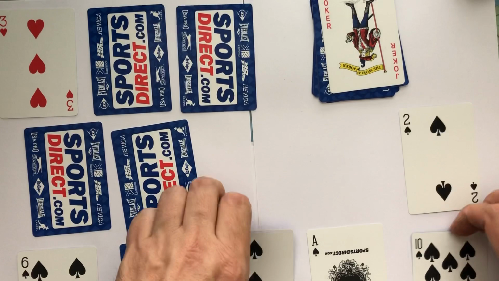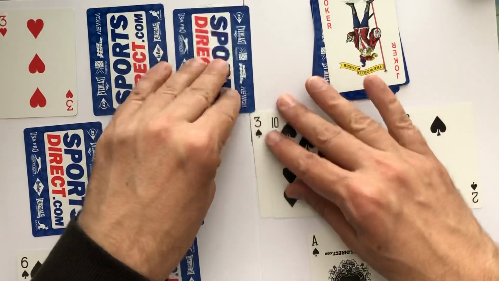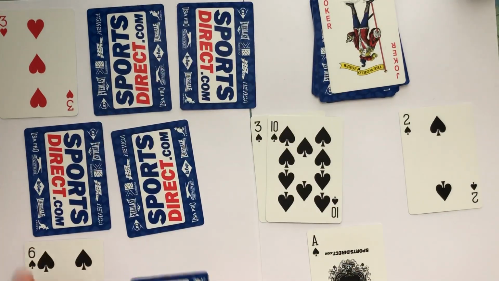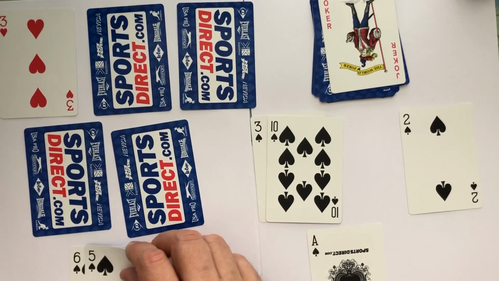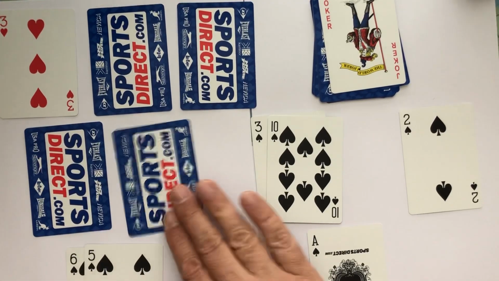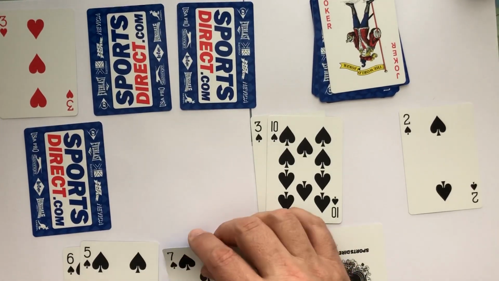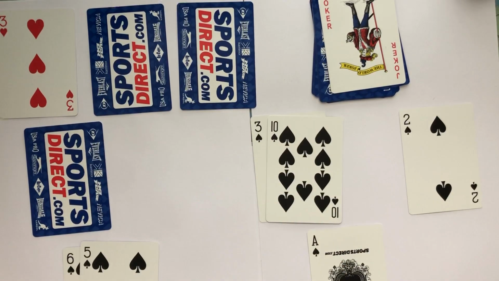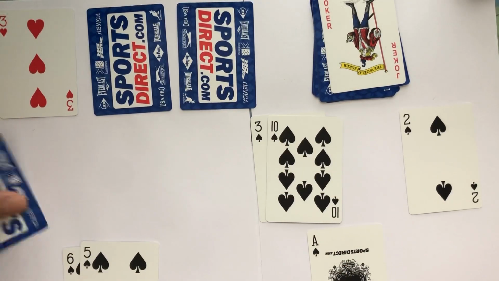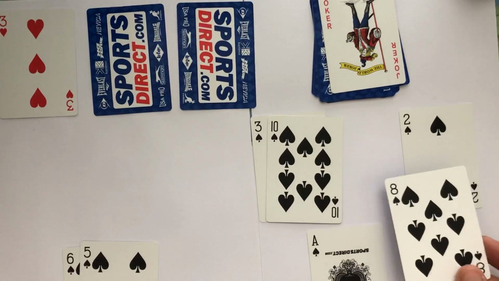3 is a factor of 30, goes in 10 times. We can put those two together if you want to. 5 is a factor of 30, goes in 6 times. Put those two together. 7 is clearly not a factor of 30. And finally, 8 is not a factor of 30.